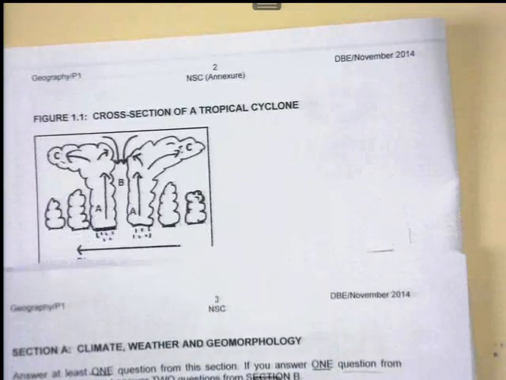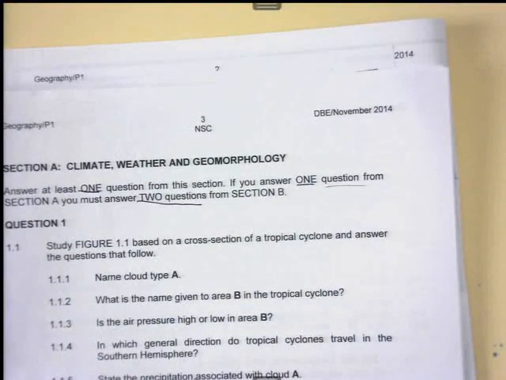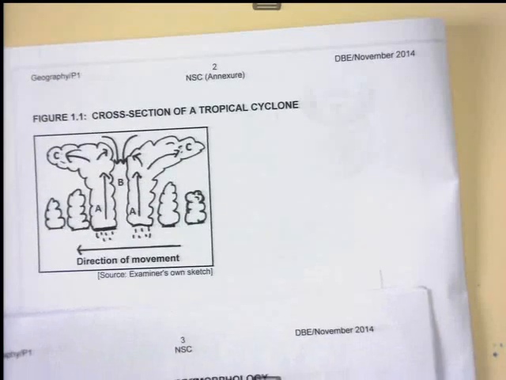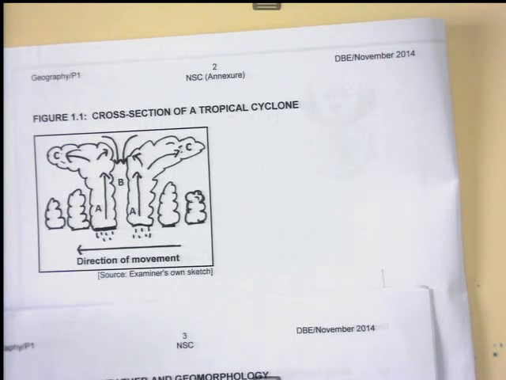And then we further have that, is the air pressure high or low in area B? We know for sure that the pressure there is low. We have a low pressure. And if you move over to question 1.1.4, in which general direction do tropical cyclones travel in the southern hemisphere? If you look at your diagram there, you see you have the direction of movement, which was your clue to say that the tropical cyclones move from east to west, or they move eastwards.